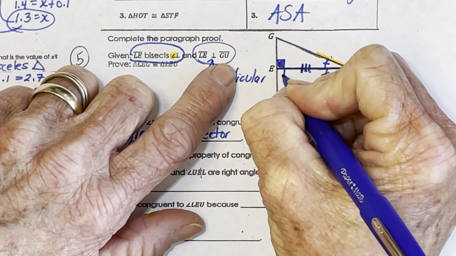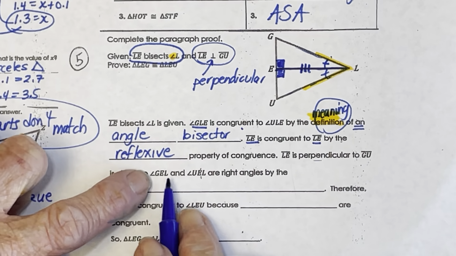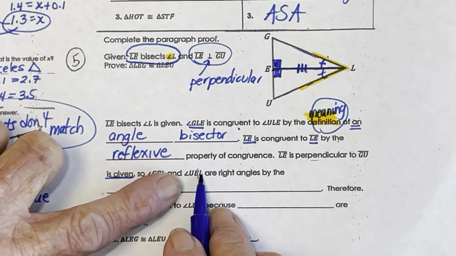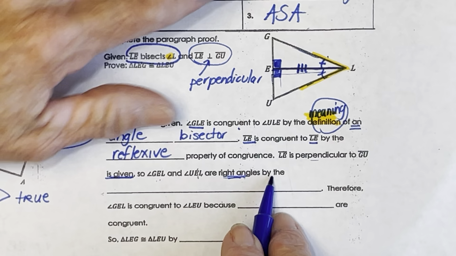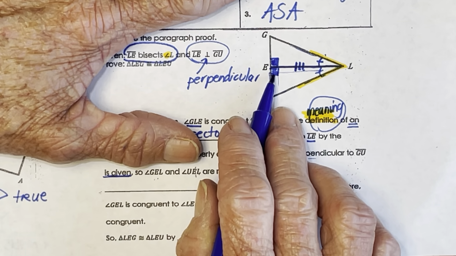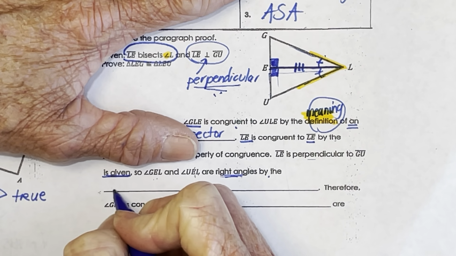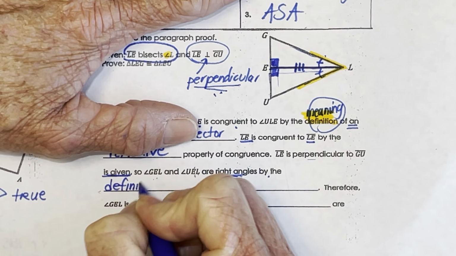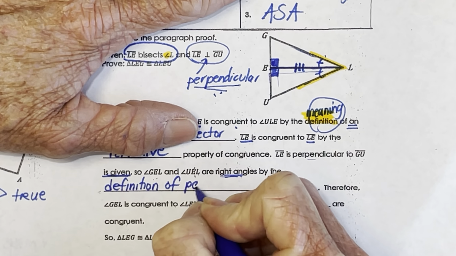That means it's going to form right angles down there where they meet. And that's what we say next. Angle GEL and angle UEL are right angles by the, how did I know those are right angles? I knew what the word perpendicular meant. So it's a meaning again. It's by the definition of perpendicular.